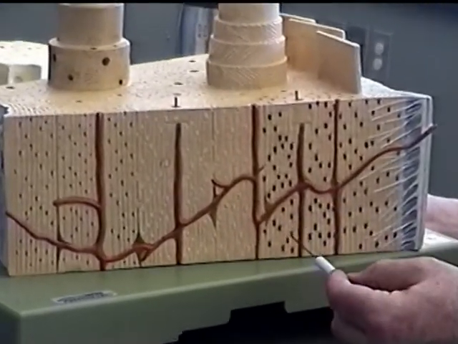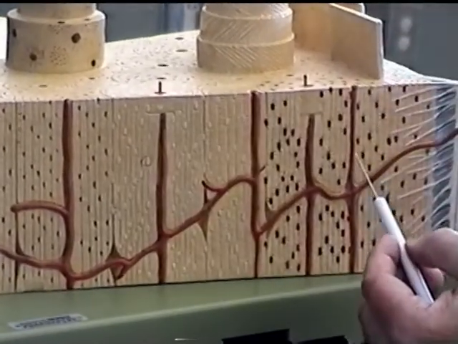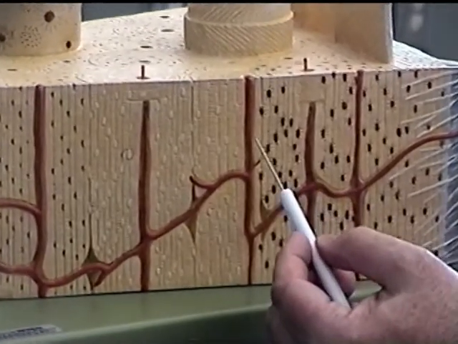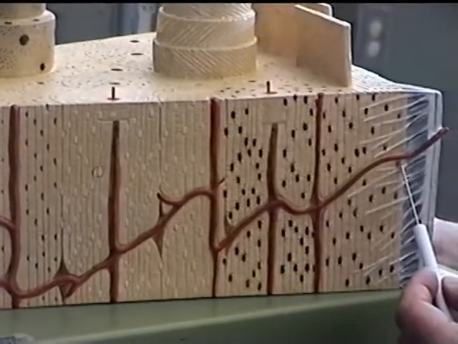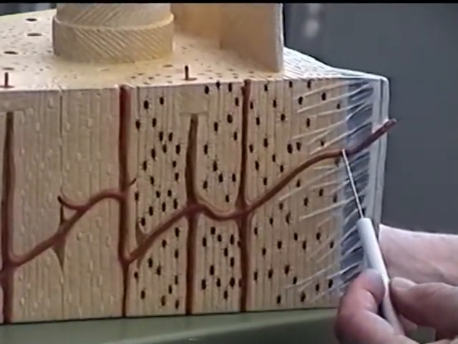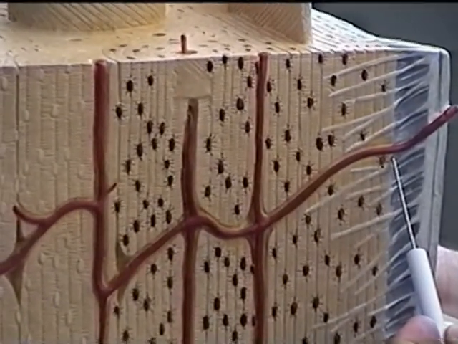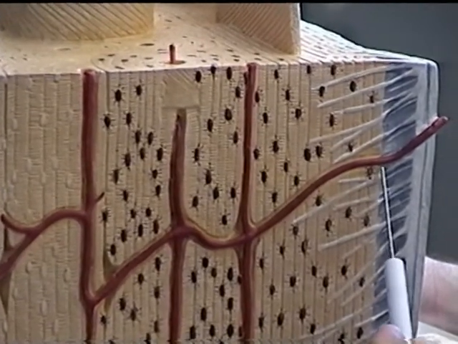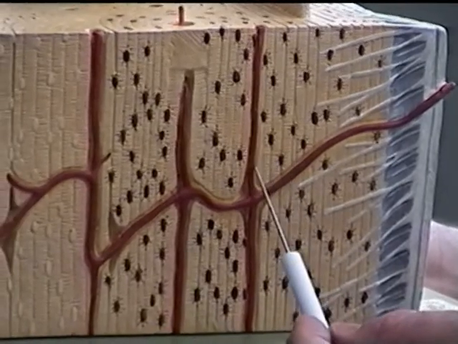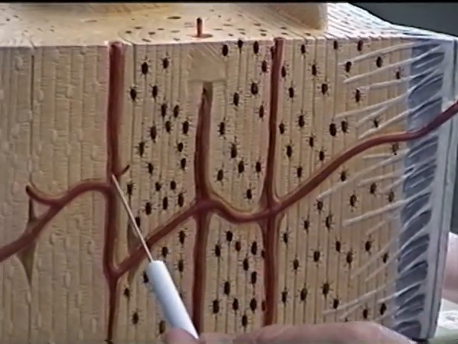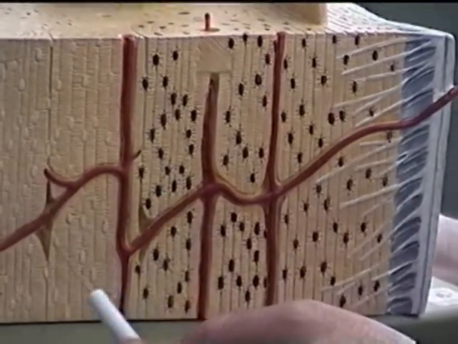Since the osteons are running on this plane, these are all representing different Haversian canals. Where blood vessels enter the bone leaves a small hole that we would call a nutrient foramen. And then these are Volkmann's or perforating canals that interconnect between the Haversian canals.